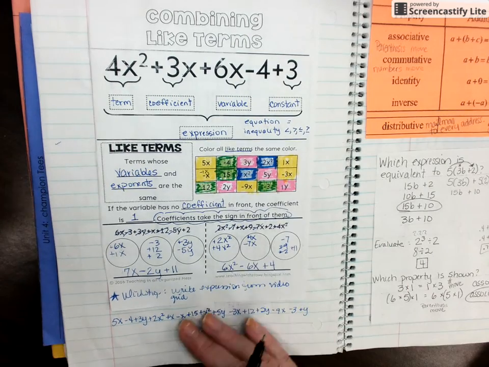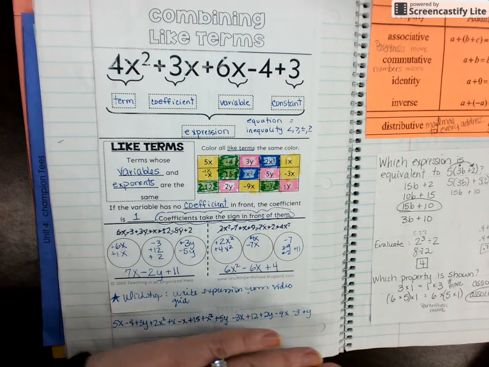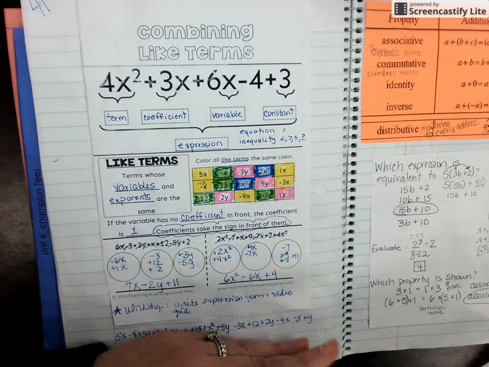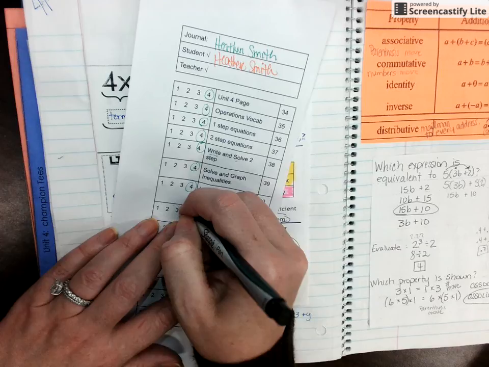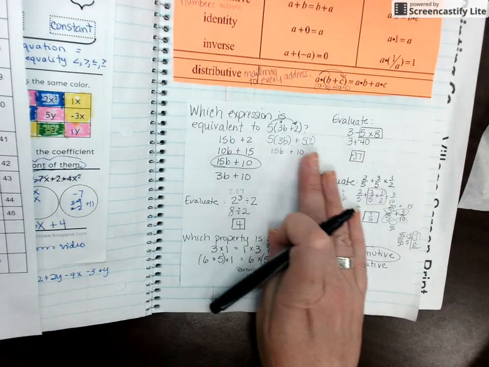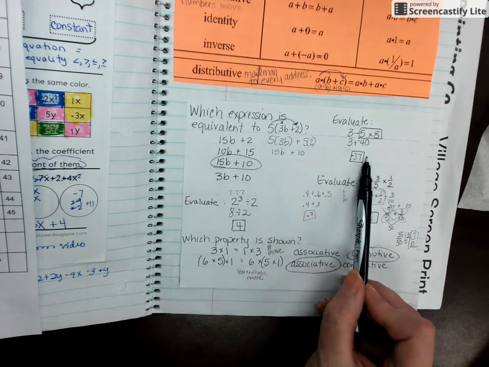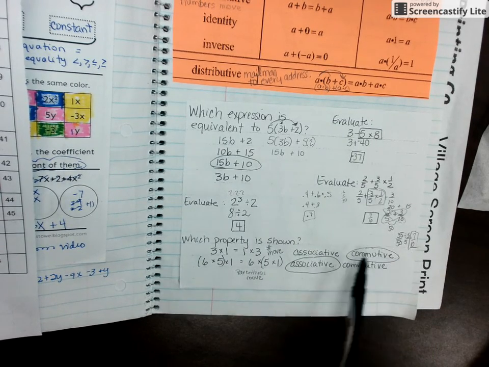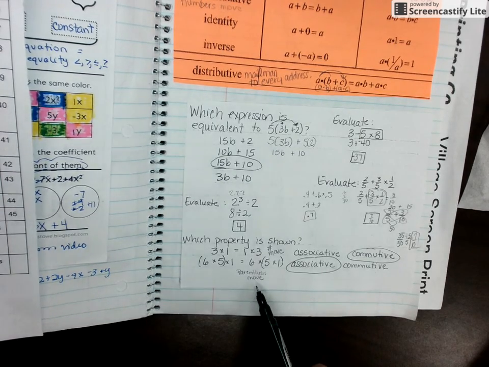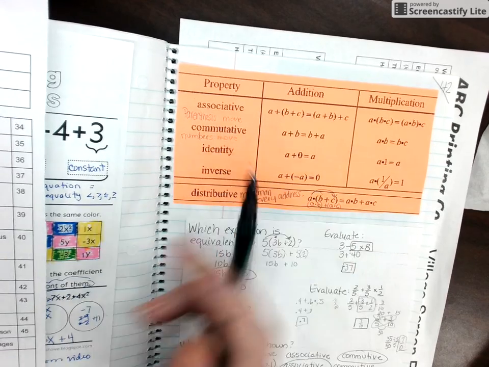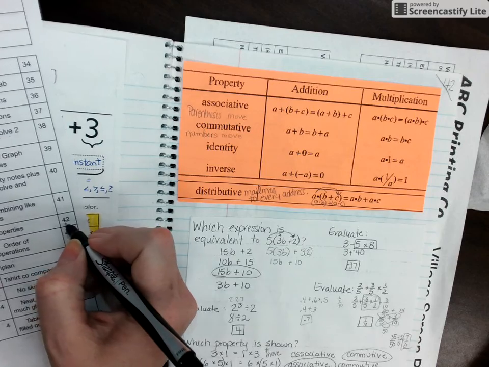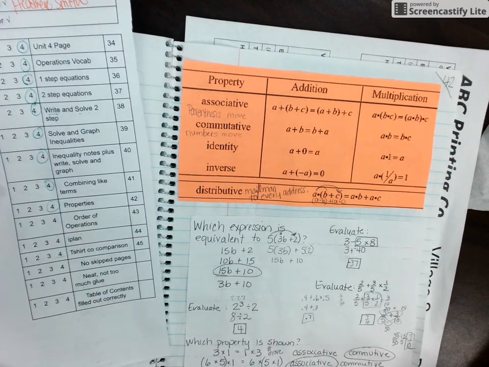You could see and remember all the different things. They didn't have to have this bottom part. They just had to have it filled out until they have those. And so that was combining like terms. Properties, which is this orange cheat sheet, and then the white, where we worked out 1, 2, 3, 4, 5, and 6 problems. And they should have the notes, numbers move, parentheses move, written here and here. Do not give them full credit unless they have those notes. That was page 42, properties.